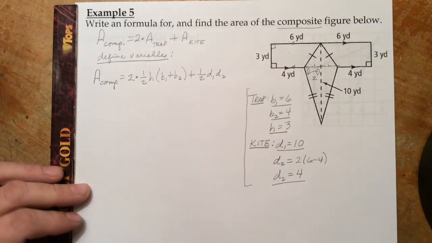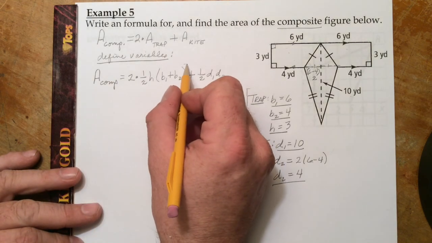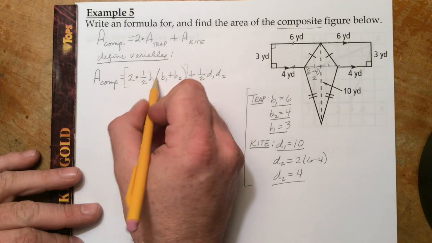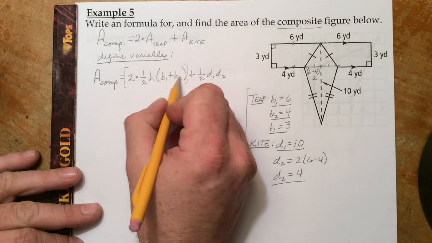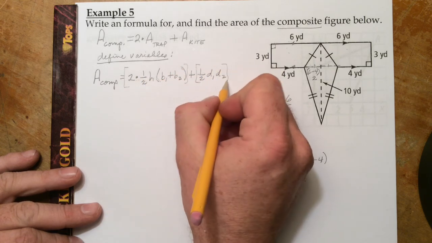Then we try to simplify as much as we can. Notice that there are two terms. There's this first term here. Everything in the parentheses is multiplied together with everything out here. And here's one term over here.